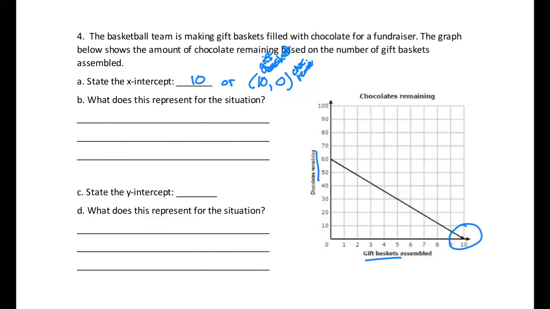Say it a little bit louder. Well, I don't want to just say the amount of baskets, because how many were assembled? Yes, exactly. I want to talk specifically about that point.